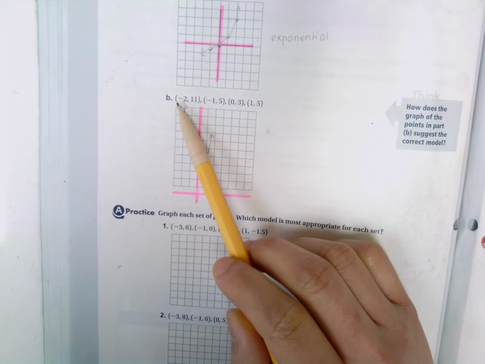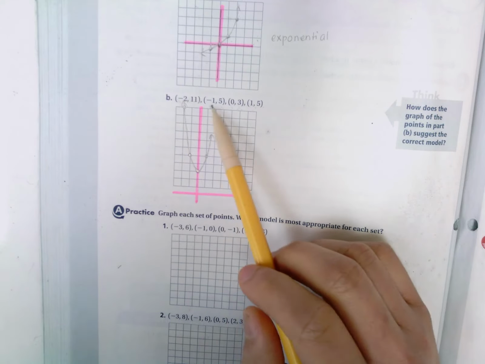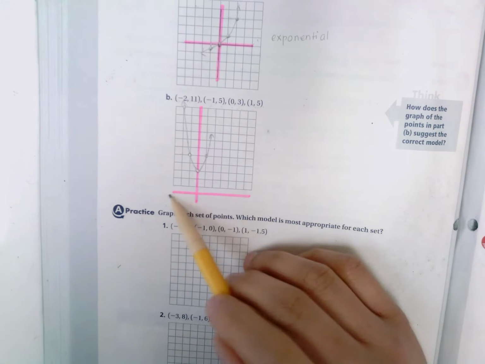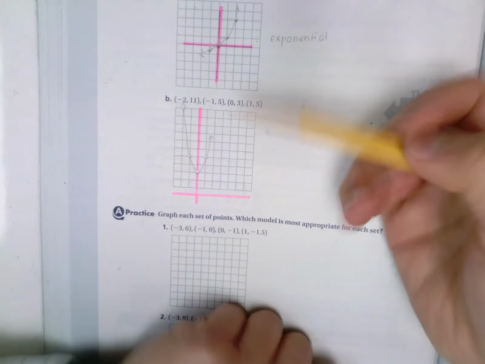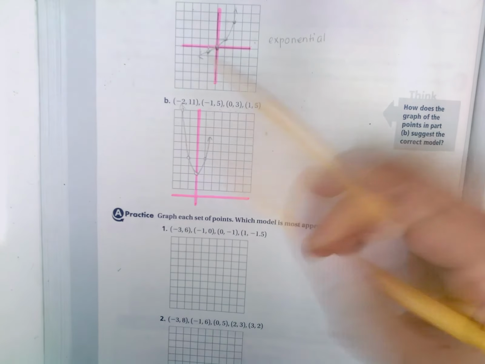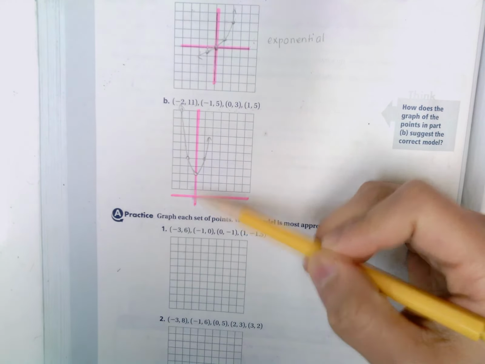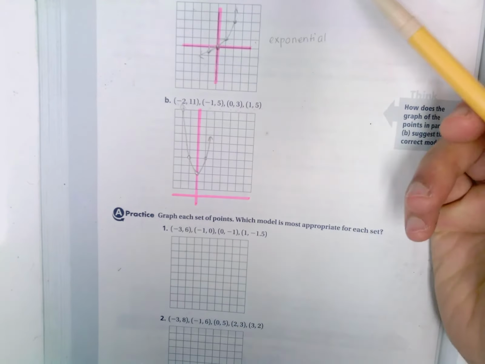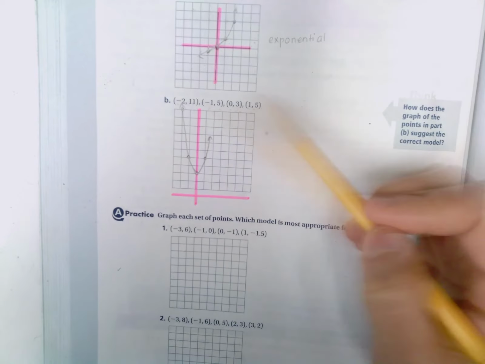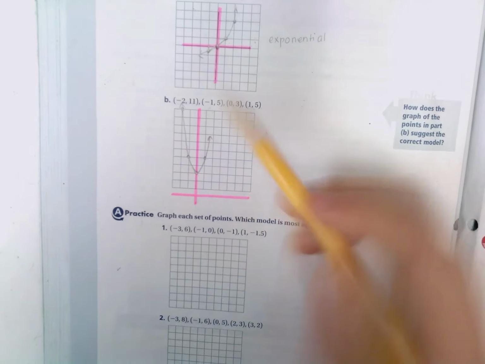And then the x coordinates are between -2 and 1. So there you have it. The scaling is the same for x and y: 1 unit for x and 1 unit for y for every small box here. And then just plot all these points and then connect the dots.